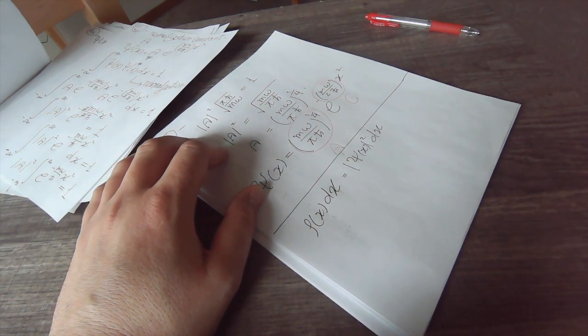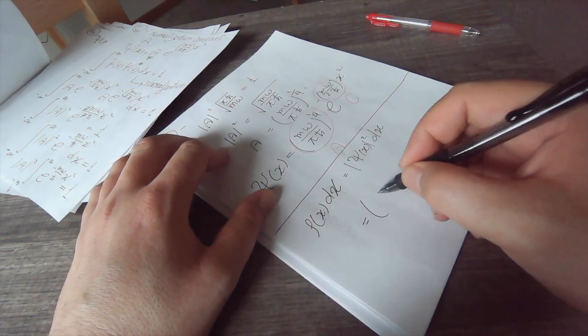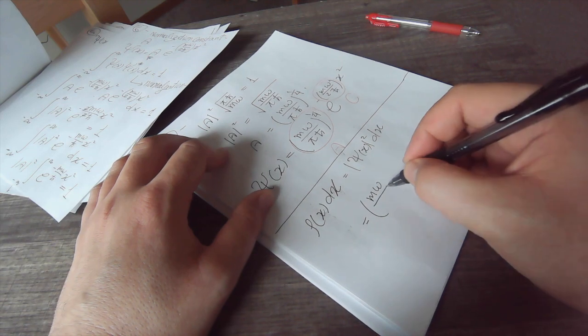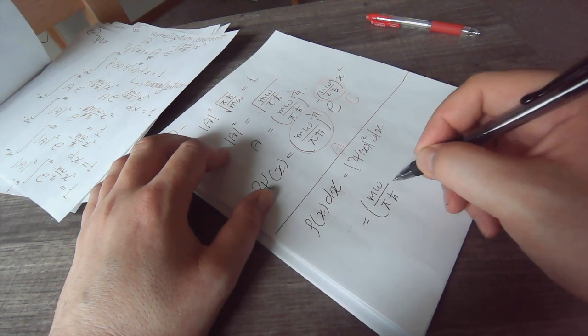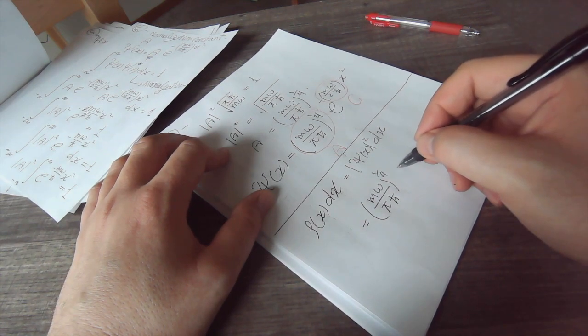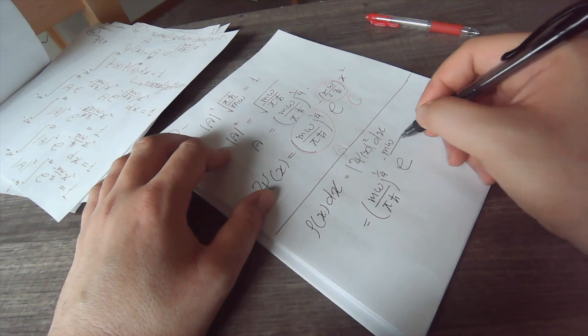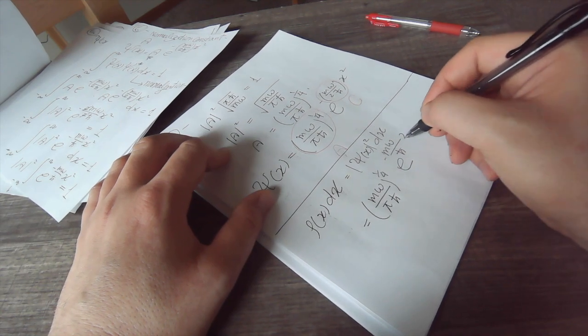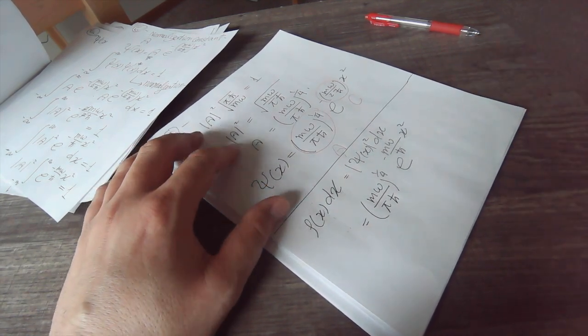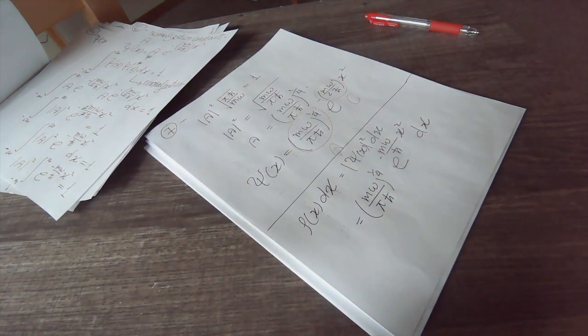And if we try to write that down, what we will have here is (m omega over pi h bar) to the power 1/4, and here we will have exponential minus m omega over h bar, and here we have x squared dx. We need to have dx right here.